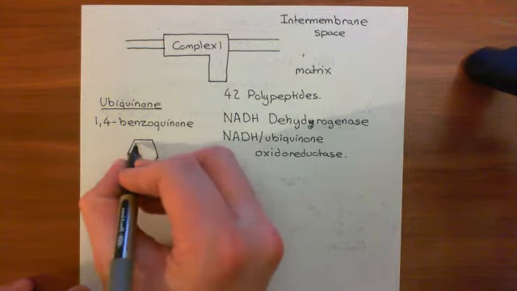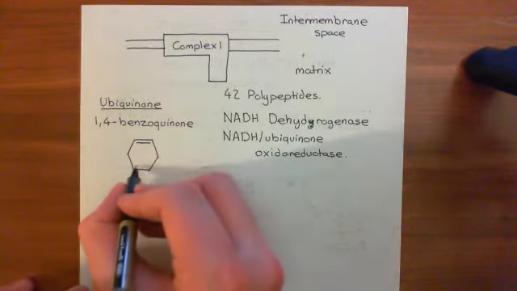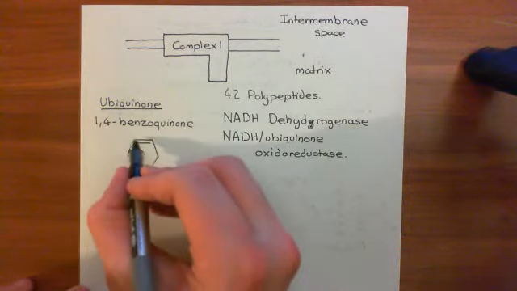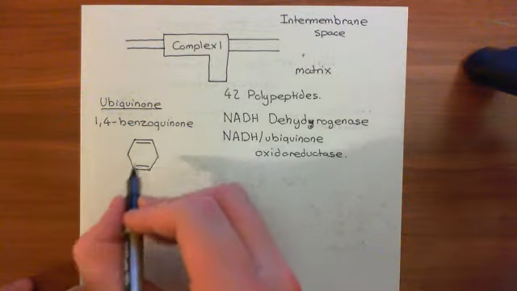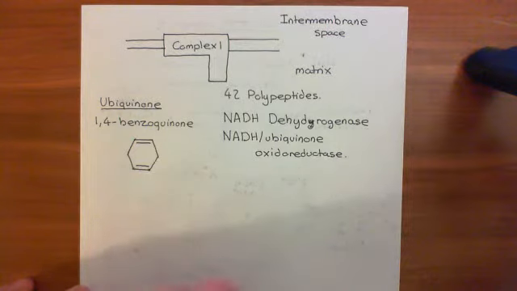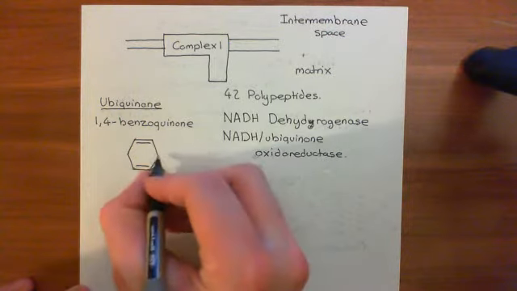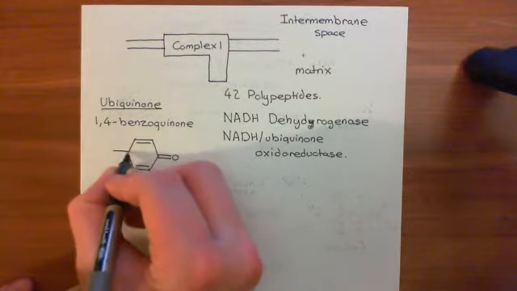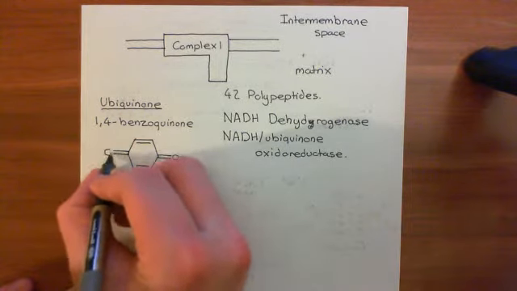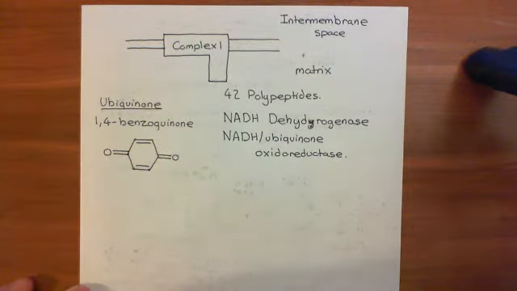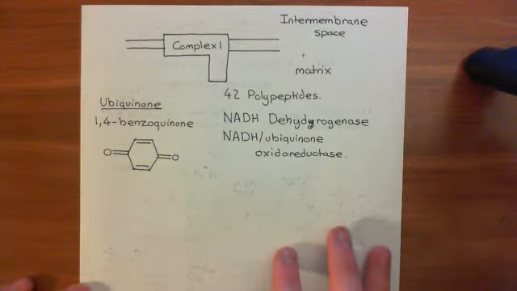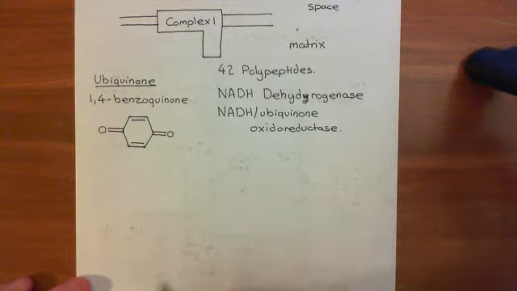We'll have double bonds between this carbon and this carbon, and between this carbon and this carbon. We'll then have hydrogen atoms off these four carbons, which we won't show because we're drawing a skeletal structure. And then off these 2 end carbons, we'll have carbonyl groups, like so. So this is 1,4-benzoquinone.